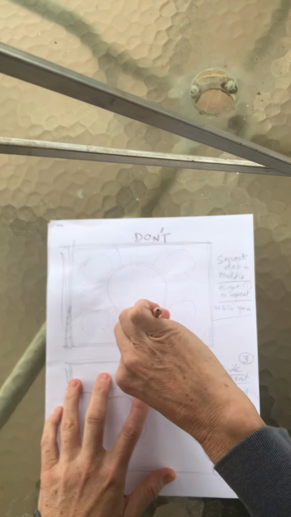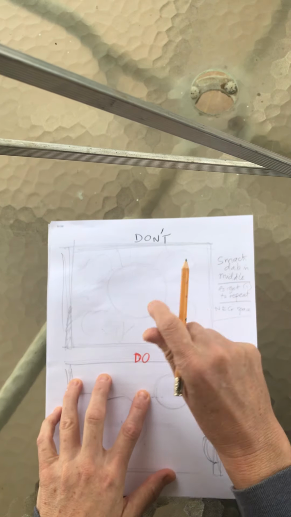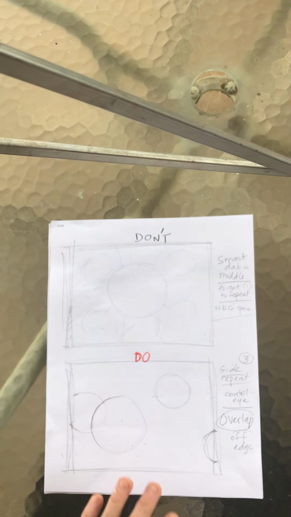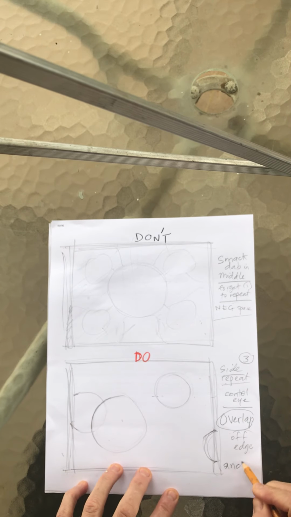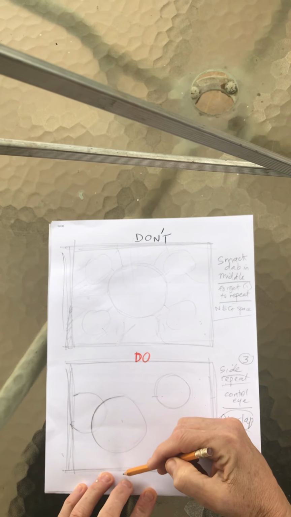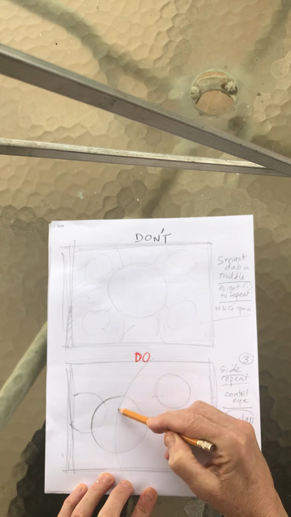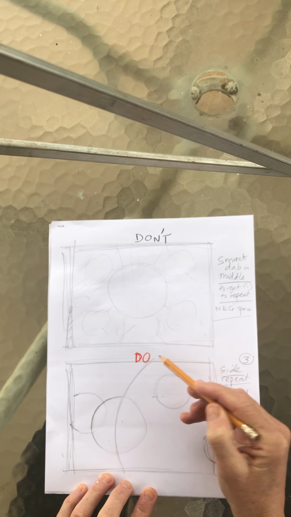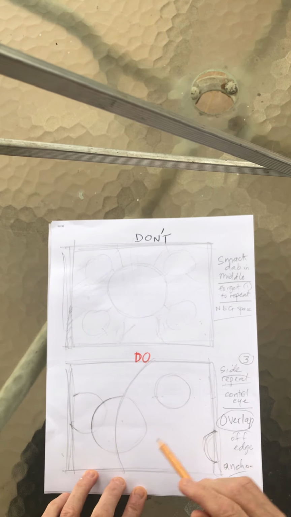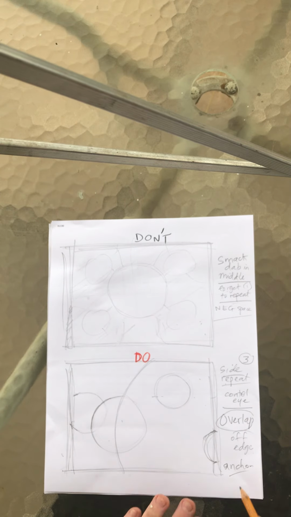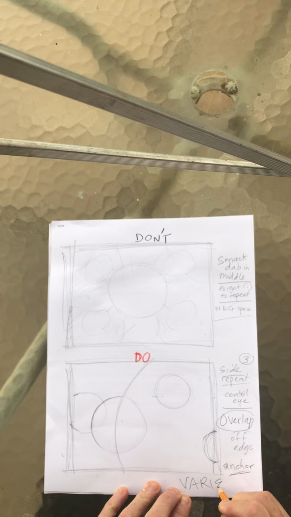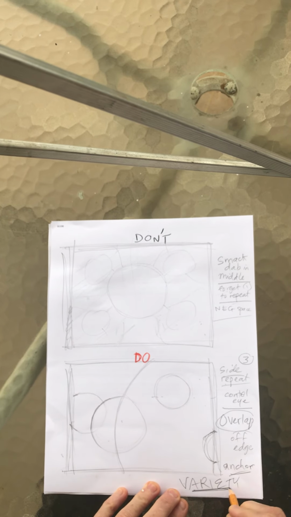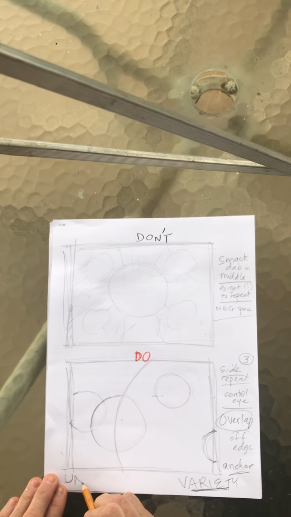But all that stuff is good, what I just did. This part, you don't want to have that in the don't section. This is going to be the do section. An anchor is really good, such as a large, like the globe, floating planets with the globe. This is called an anchor, and it also gives you variety, because our goal in design is variety and unity.